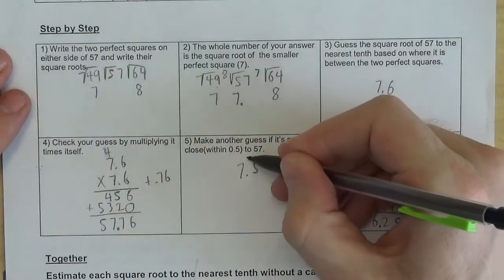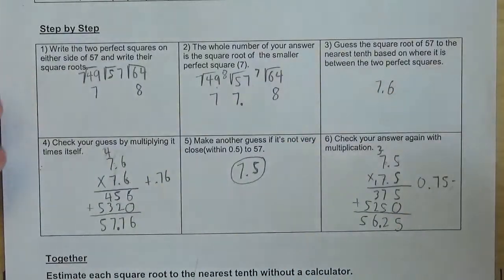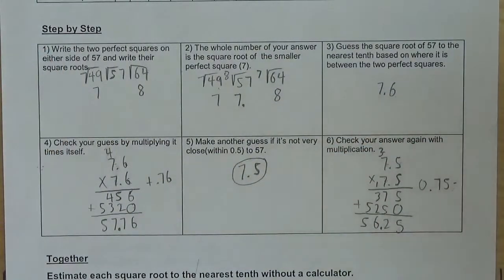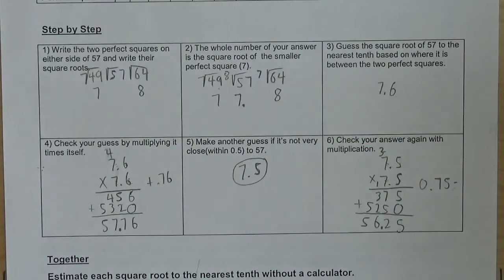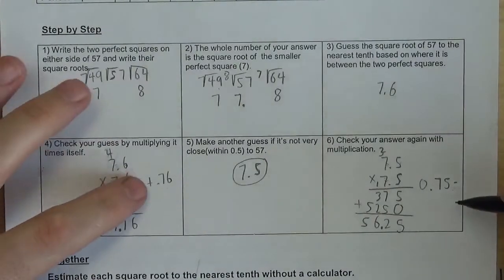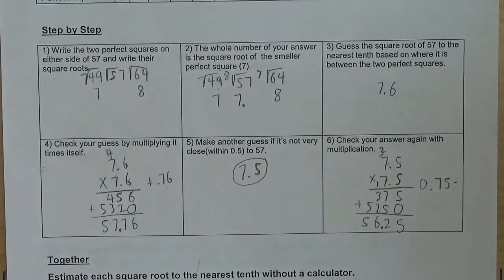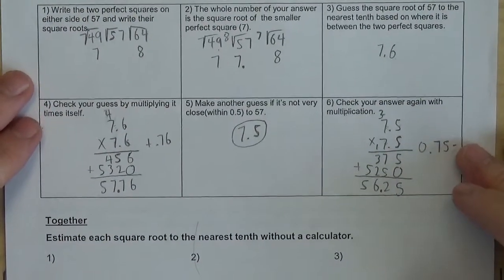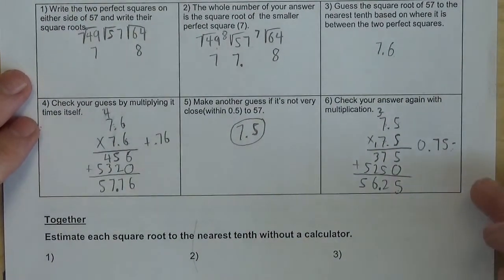estimate of 7.5. The nice thing about this method is we could keep going beyond just the 7.5. Because 7.5 and 7.6 were so close to each other, it was really about halfway between those two estimates. We could make another estimate of 7.5 and then go to the hundredths place and say 7.55. And we could actually multiply that and get even closer with our estimates. We go to the hundredths place or even the thousandths place. And that's what this method has the advantage over the other one of long division, of being able to get more and more accurate estimates.